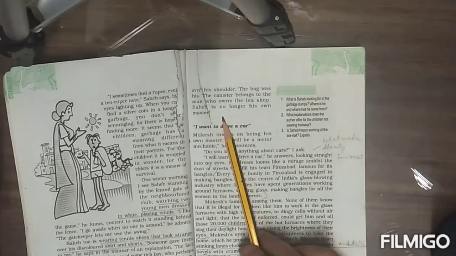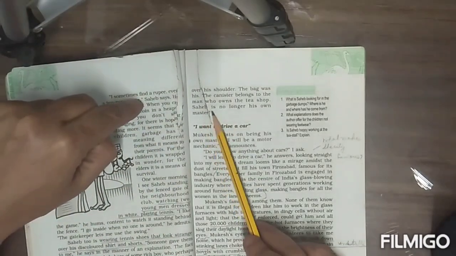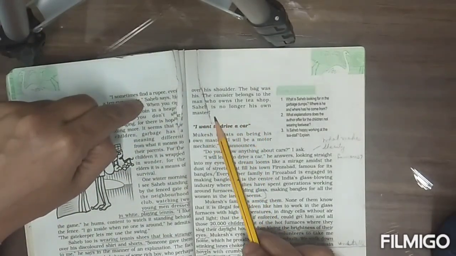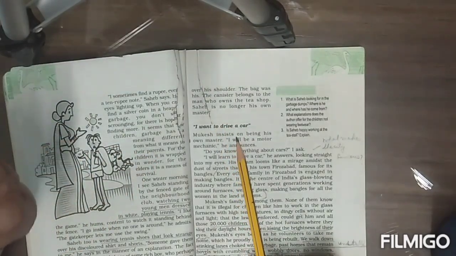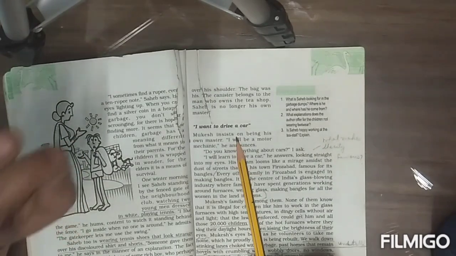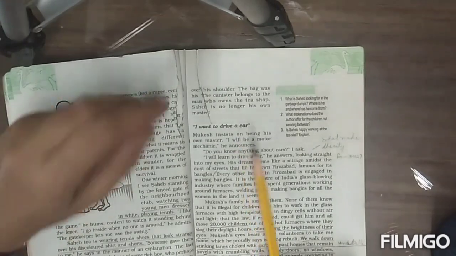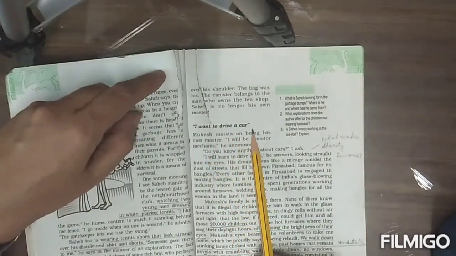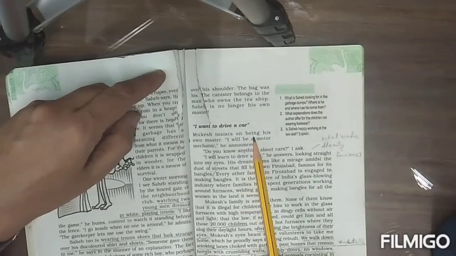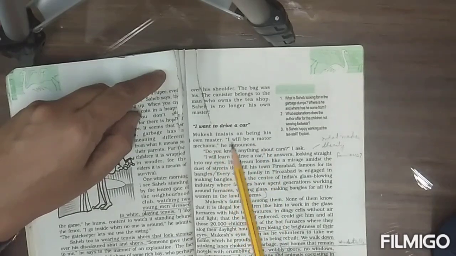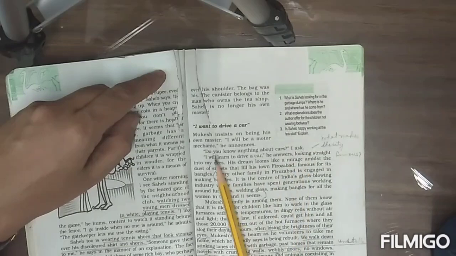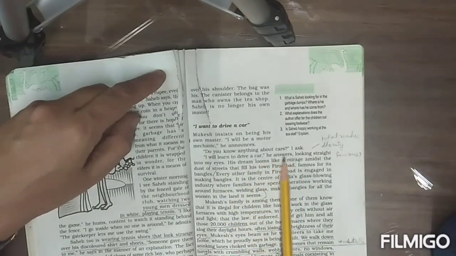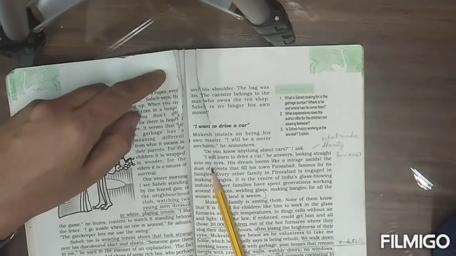In the first part of Lost Spring, we come to know that Saheb is no longer his own master. But in the second part, we deal with Mukesh, another character who comes from the family of bangle makers. The title is I Want to Drive a Car. Mukesh insists on being his own master. "I will be a motor mechanic," he announces. "Do you know anything about cars?" I asked. "I will learn to drive a car," he answers, looking straight into my eyes.